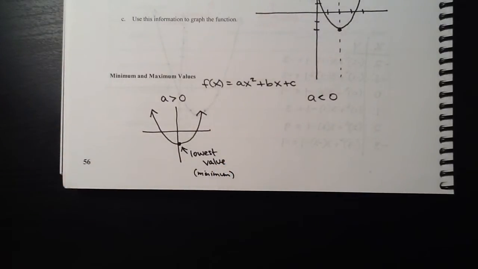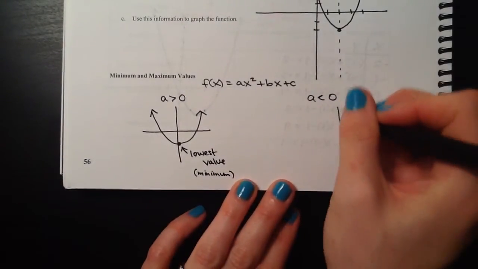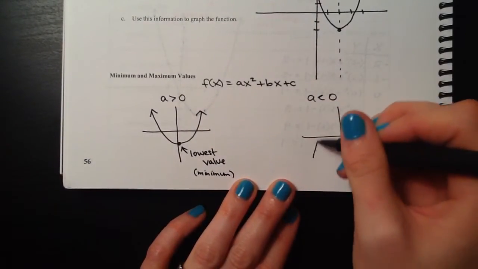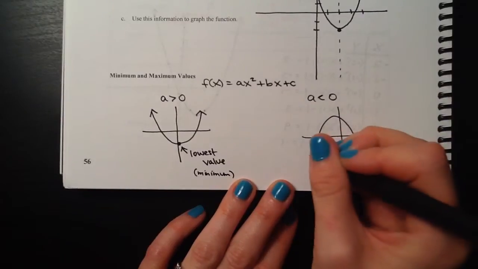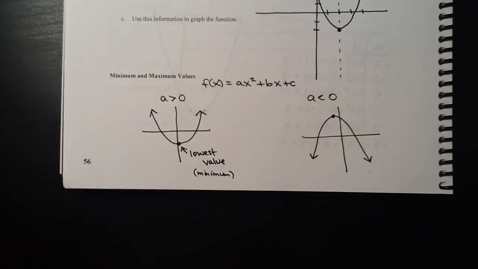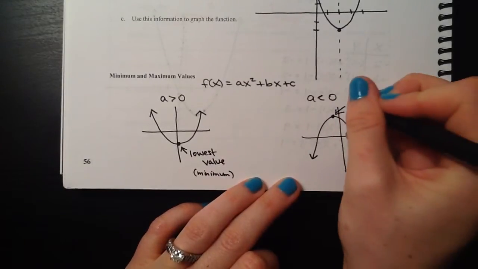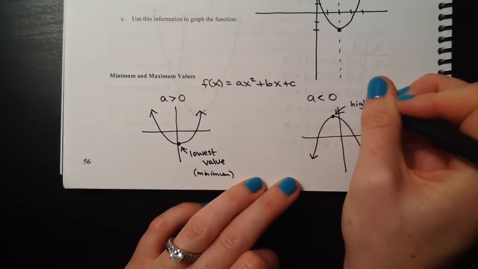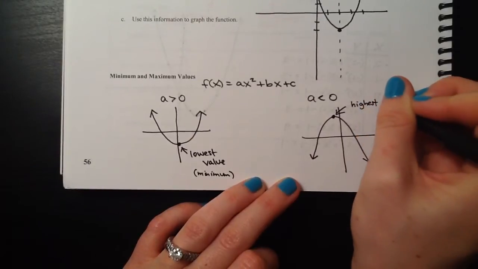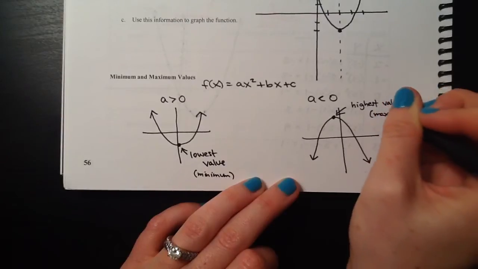Okay, so that's if A is positive. If A is positive, it's right side up, so the vertex would be the lowest value. If A was negative, then our parabola would be upside down, something like that. And if our parabola is upside down, then the vertex would be the highest value. Okay, so that's this value right here would be the highest value. So also known as the maximum value.